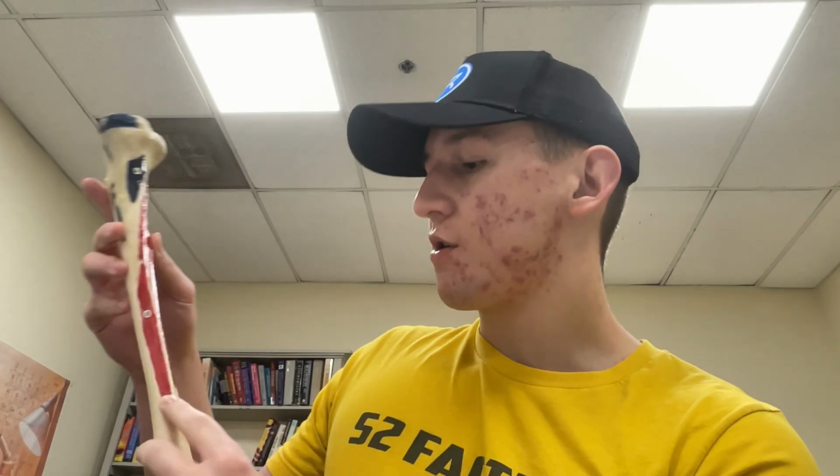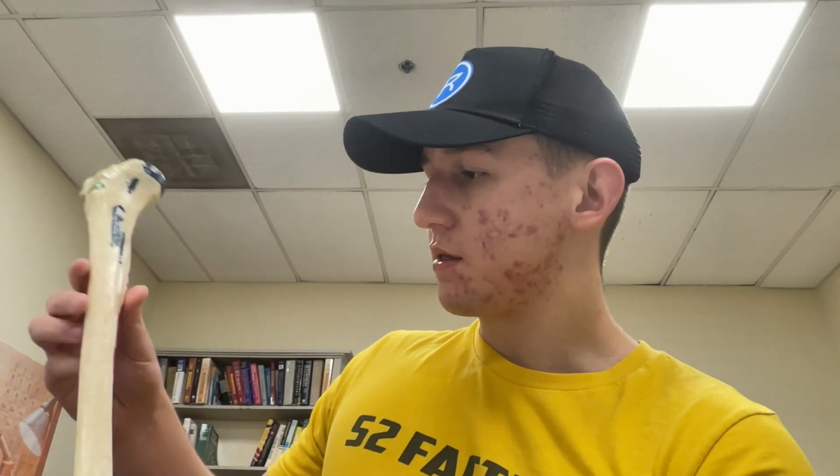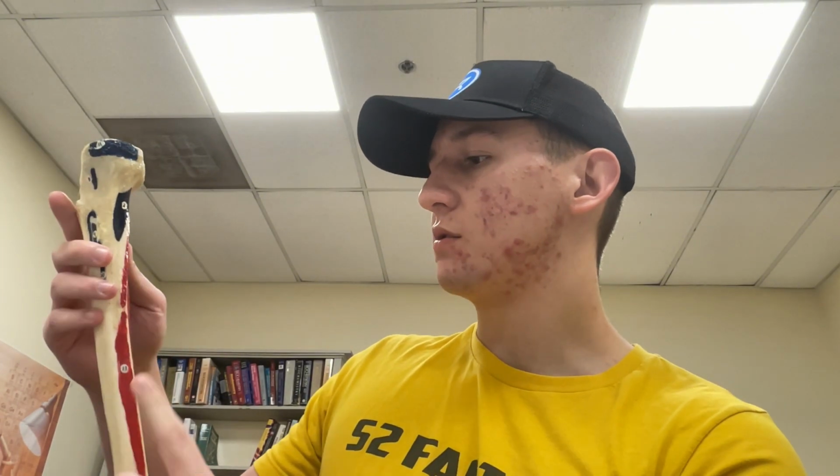We have the soleus originating on that soleal line, and then we have flexor digitorum longus originating right here on this medial side, the medial central diaphysis of the tibia. We also have two other muscles originating right here on this lateral condyle, and those are extensor digitorum longus and fibularis longus.